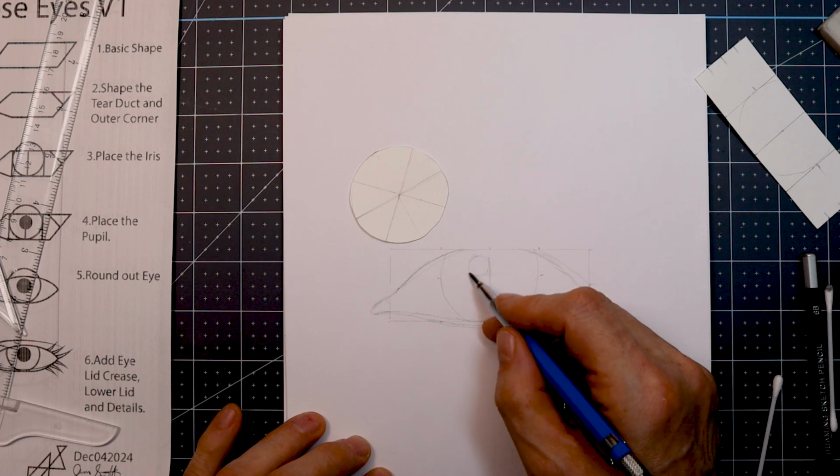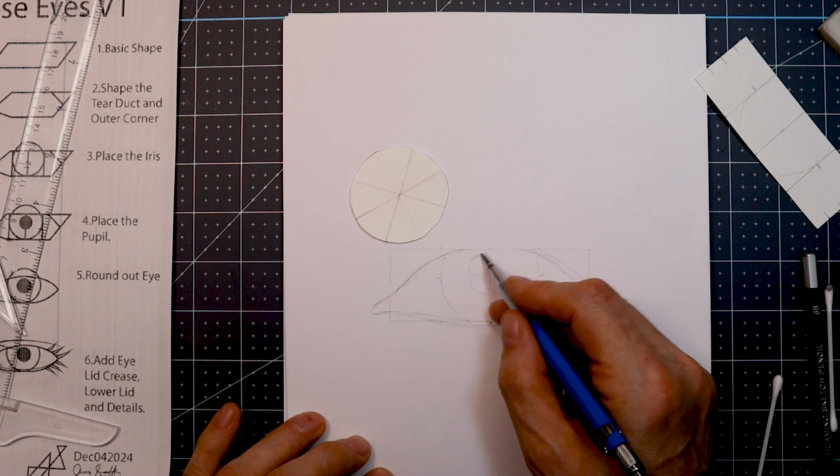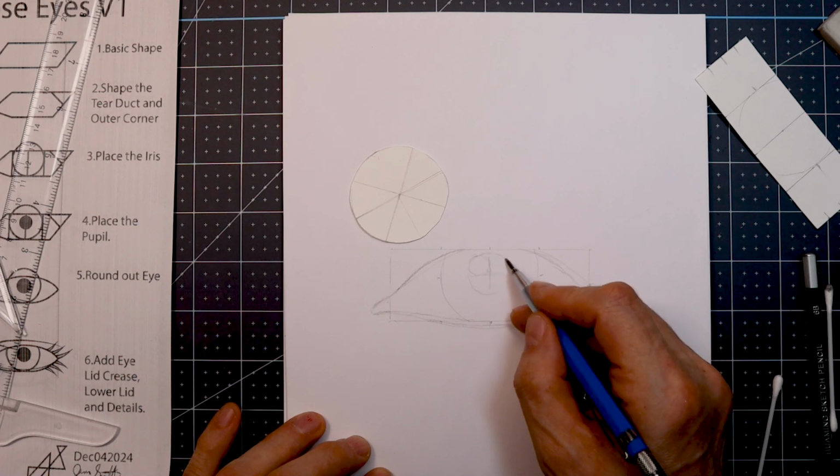Draw a circle where we're going to put the shine of the eye, and then continue on with the pupil.